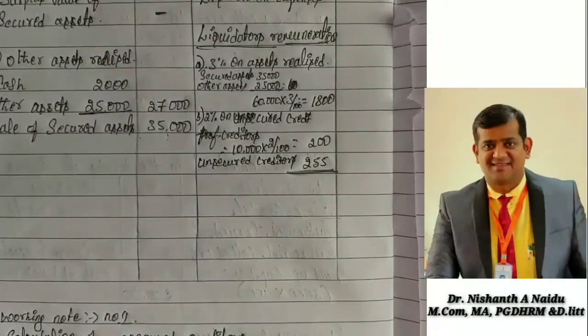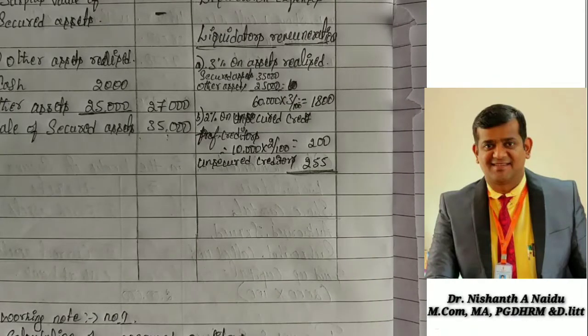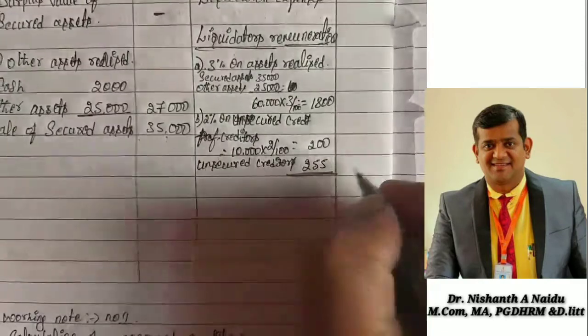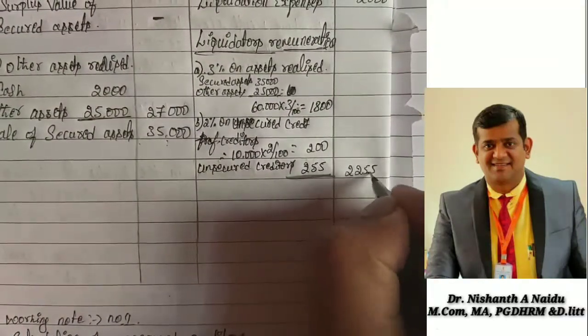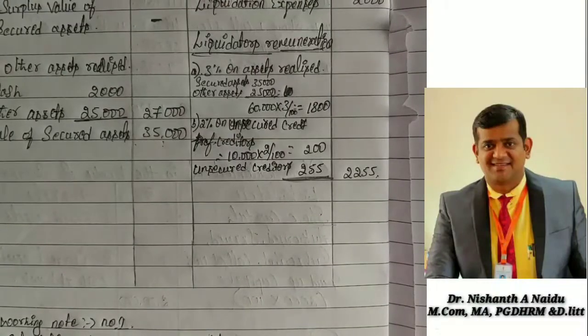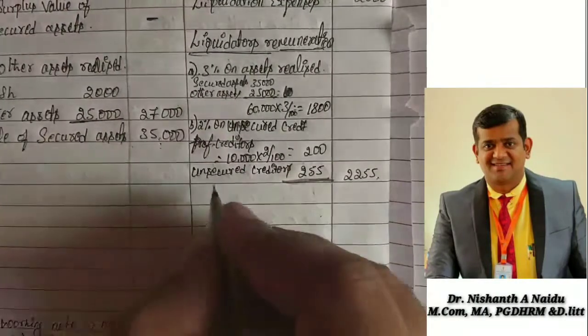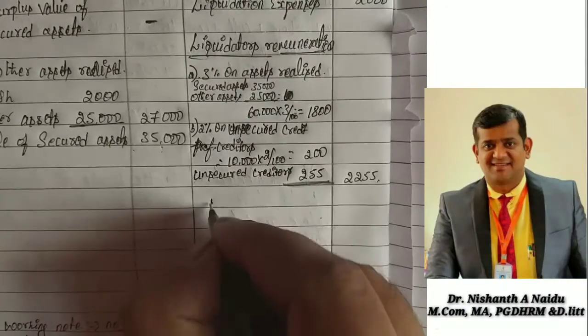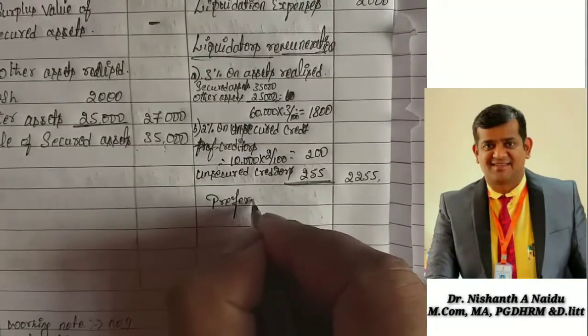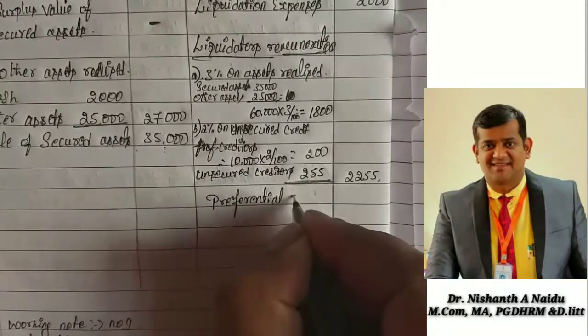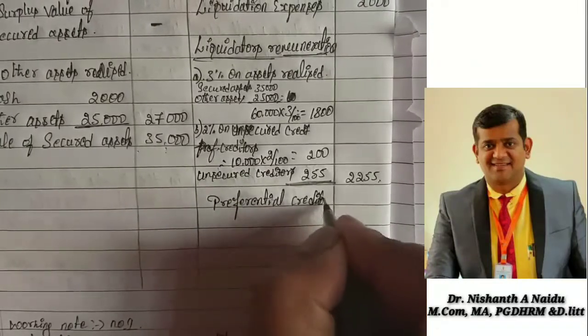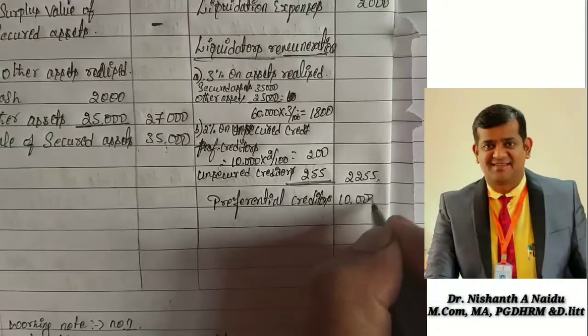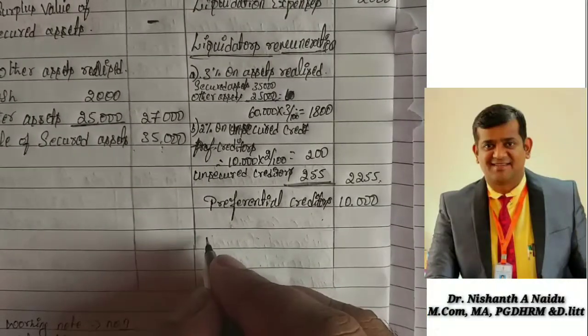So you can total it and put it to outer column. So that is 1,800 plus 200 plus 255. So liquidators remuneration is 2,255 rupees. Okay. So next is preferential creditors. How much preferential creditors is there? 10,000. Yes. Preferential creditors 10,000 rupees. So then we have unsecured creditors.